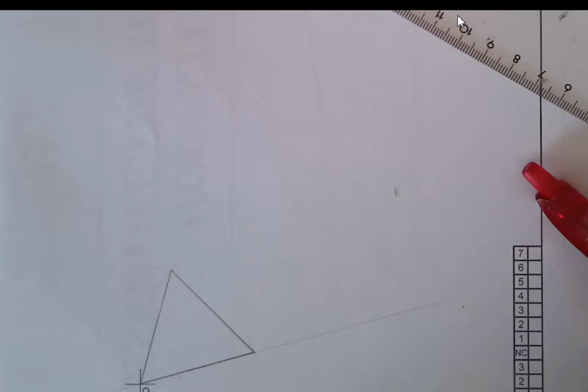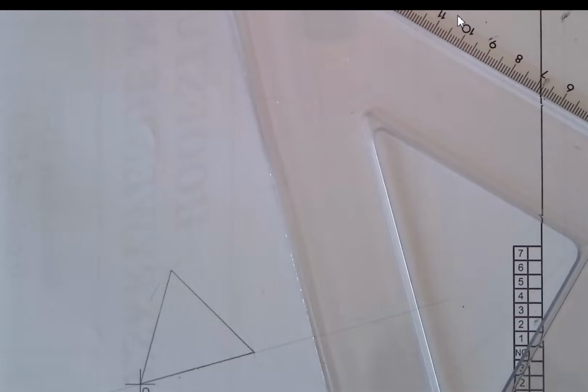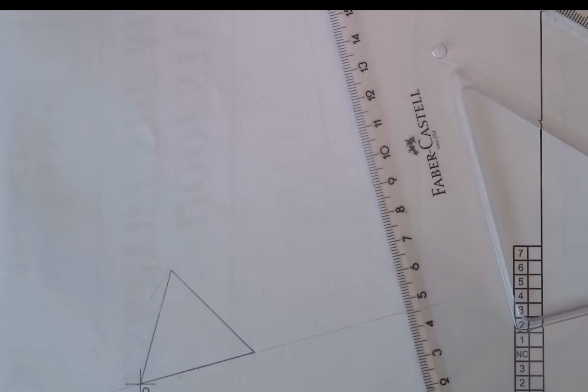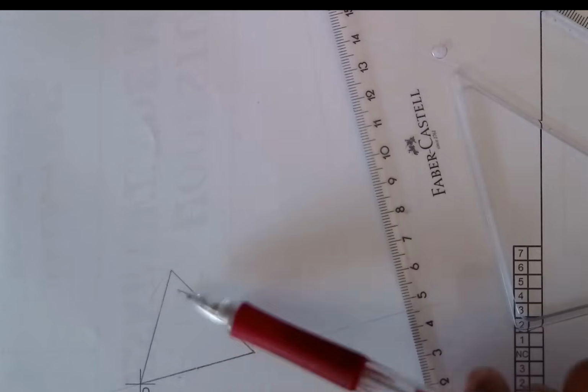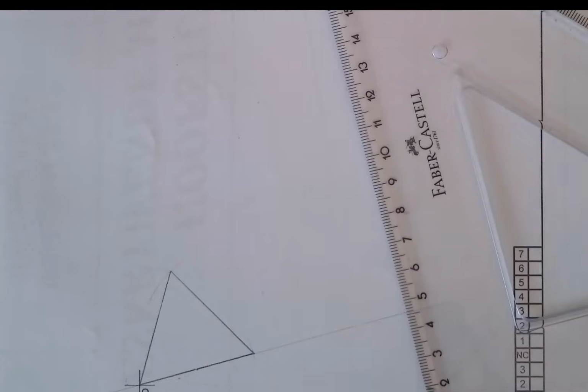And then to get the square, we are still going to use the same method of our two set squares. We now have to draw a perpendicular line to this line that we have here. So I'm going to take back my set squares.